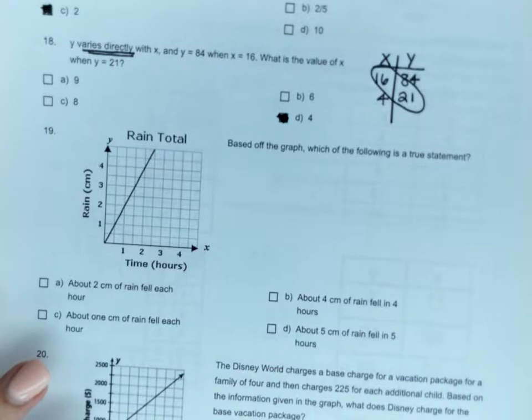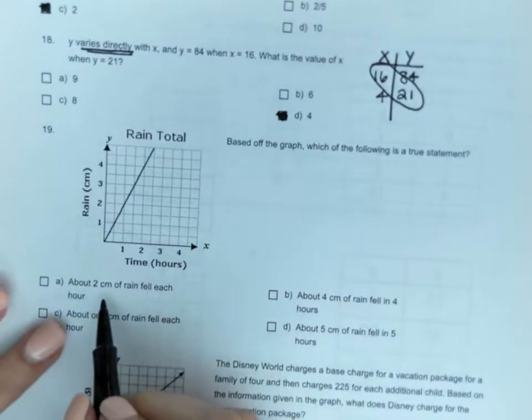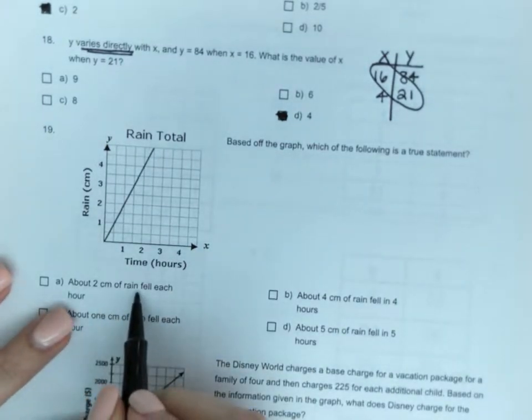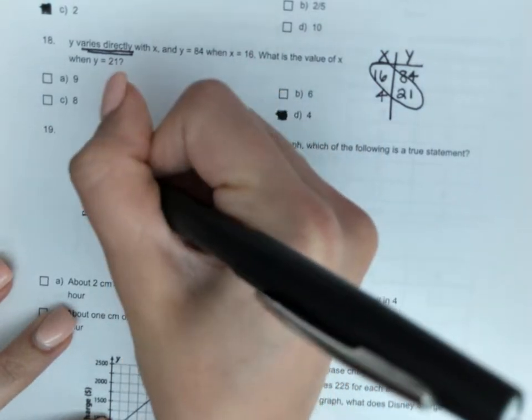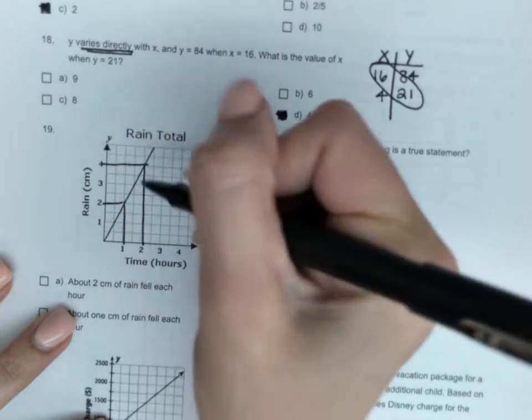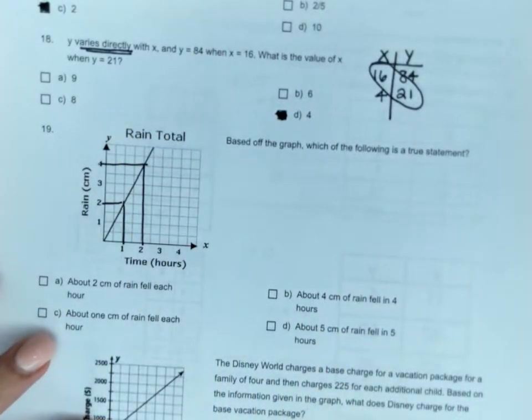Based off the graph, which of the following is a true statement? About 2 centimeters of rain fell each hour. Let me see, there's 2 at 1 hour. There should be 4 at 2 hours. Yep, that's about 2 centimeters.